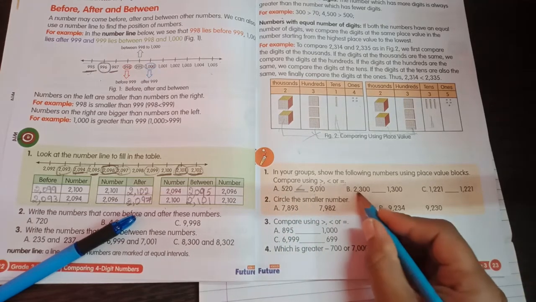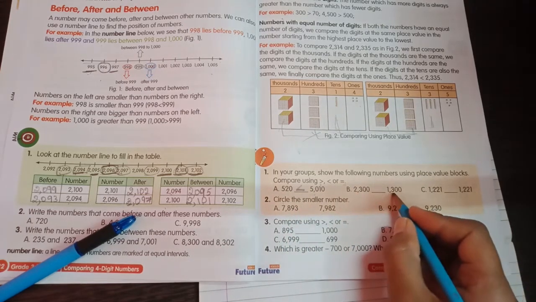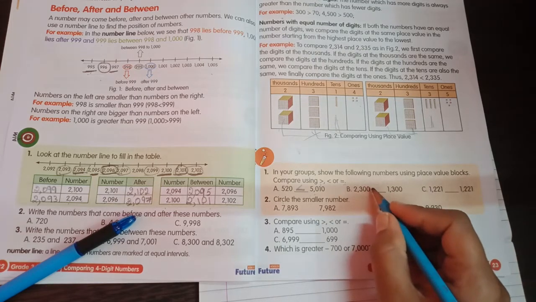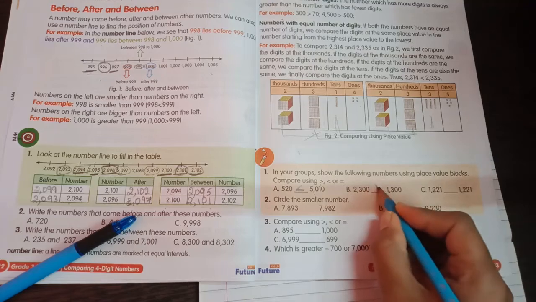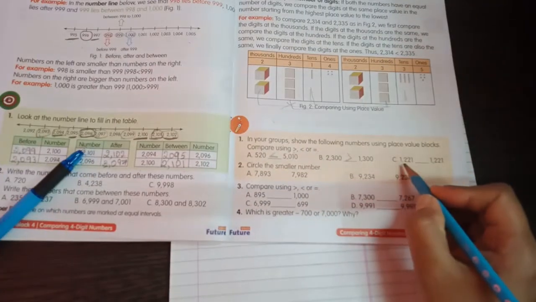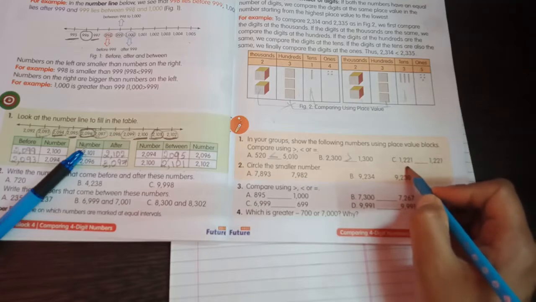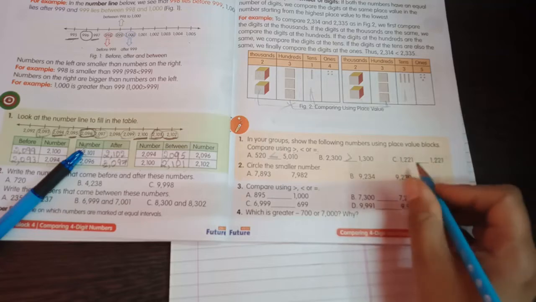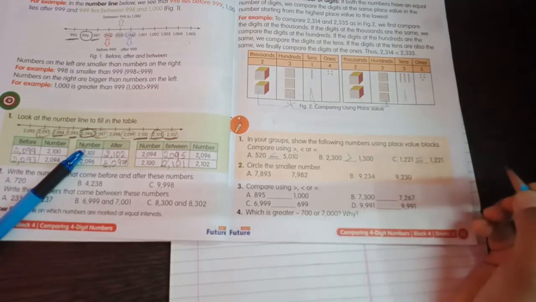And then 2,300 and 1,300. So which sign we have to use here? The greater than sign, right? 2,300 is greater than 1,300. And the next one, 1,221 and 1221. They both are same. That means is equal to sign.